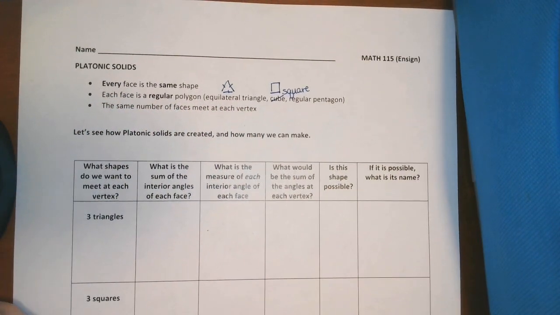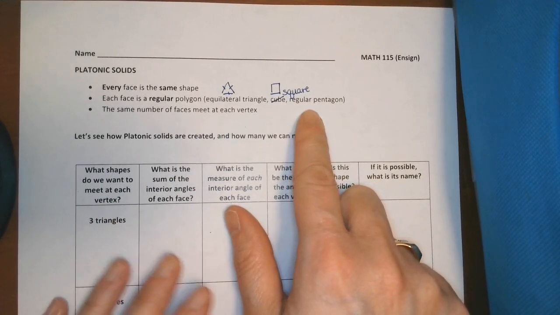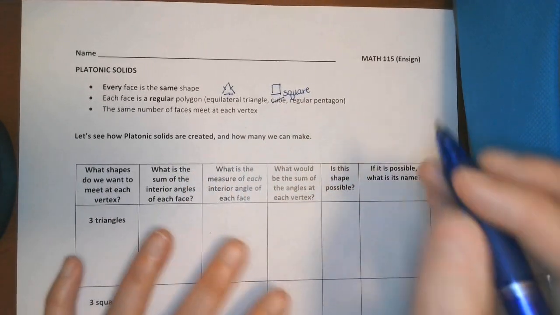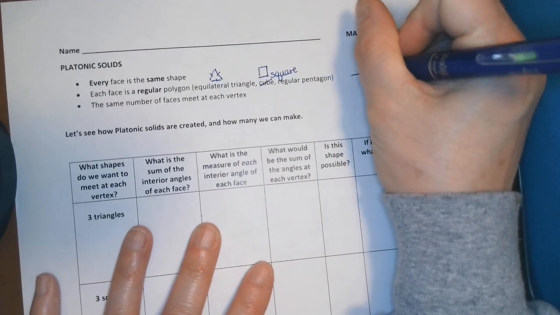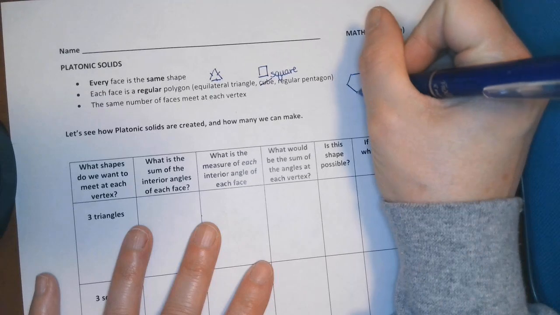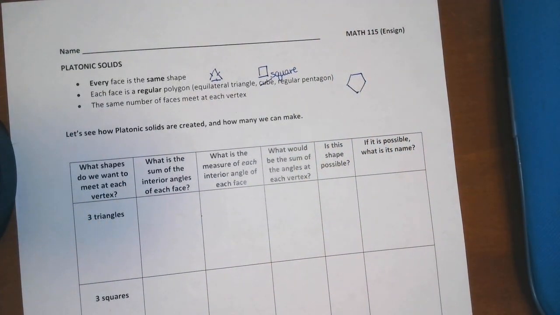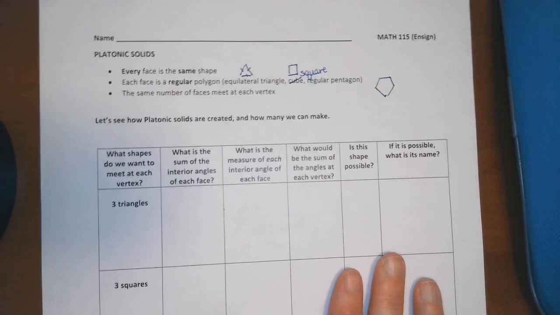And then the last one, the dodecahedron, is made up of pentagons. A regular pentagon, which is a 5-sided shape, looks something like this. All of the sides are those, and we have 12 of those that come together to make this shape.